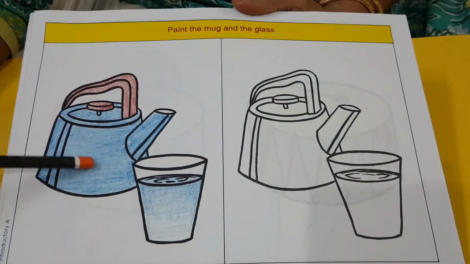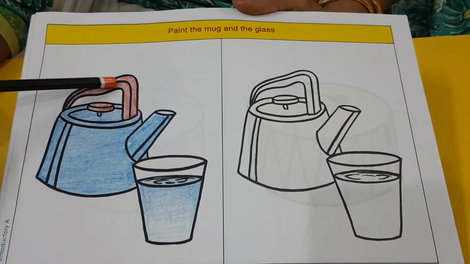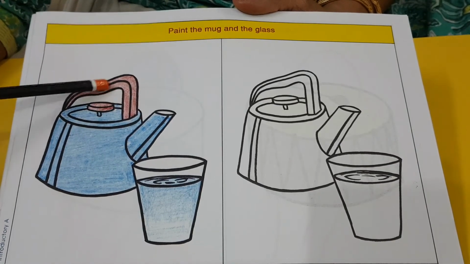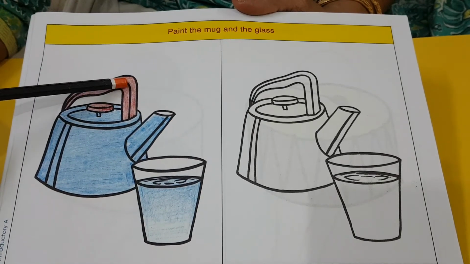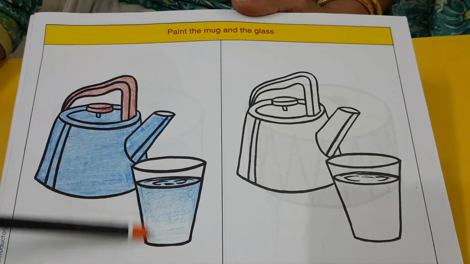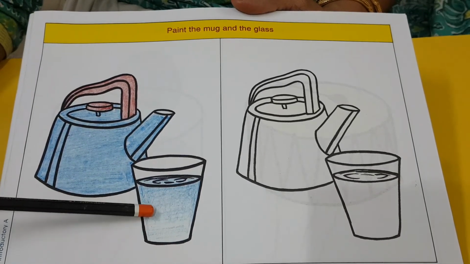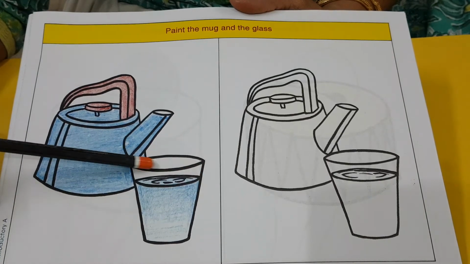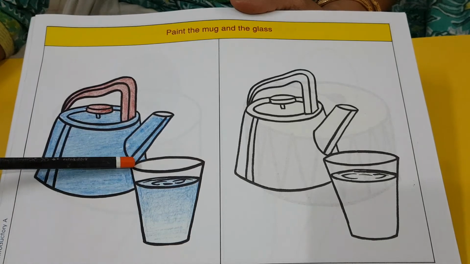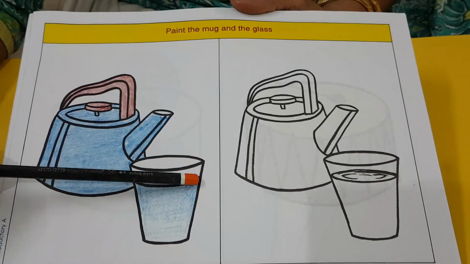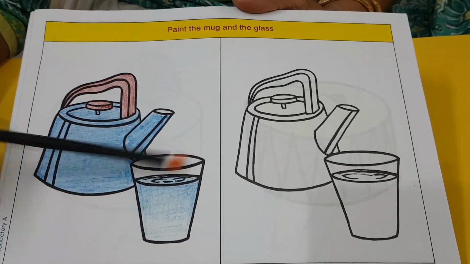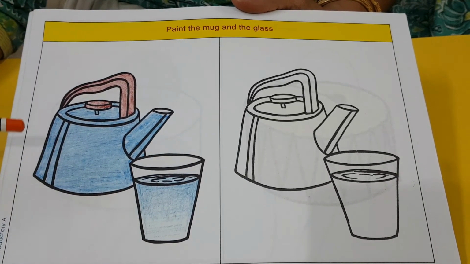You can give the kettle any color. You can even change the colors of the handle and the knob on the kettle. The tumbler with water, please make it blue. When you color the tumbler, you will notice that there is no color on this side, so don't color it entirely blue. It shouldn't be entirely blue. Just up to the water level it has to be blue. After that, stop. Will you all do the kettle and the tumbler?